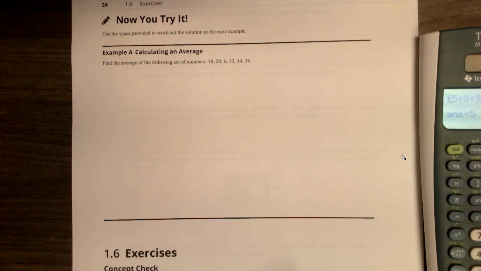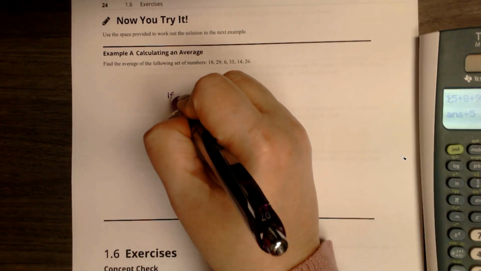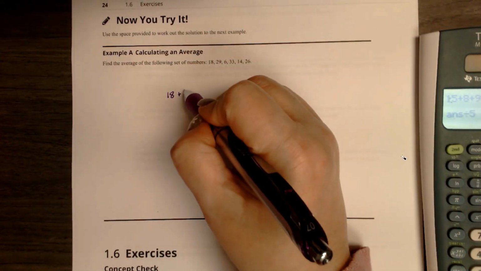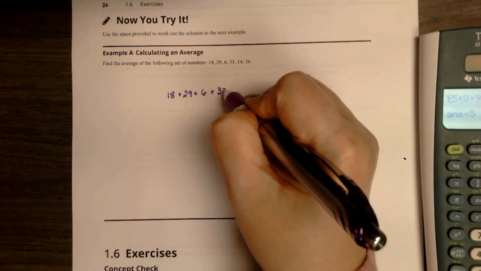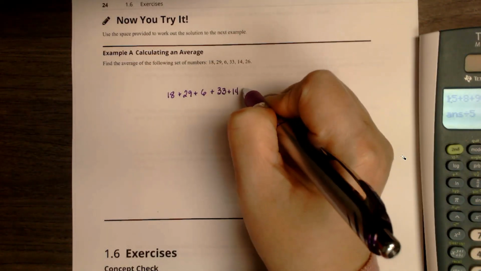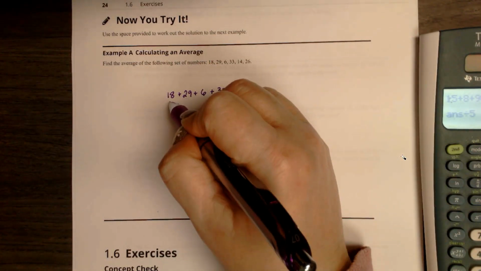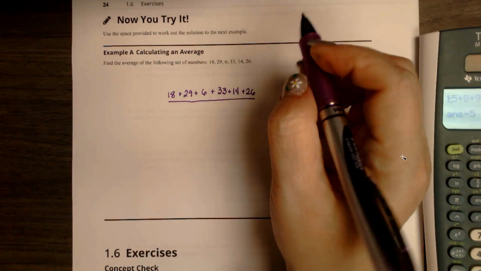One for you to try. So you'd have to take the 18, 29, the 6, the 33, the 14, and the 26. Add them all up and divide them by what number?